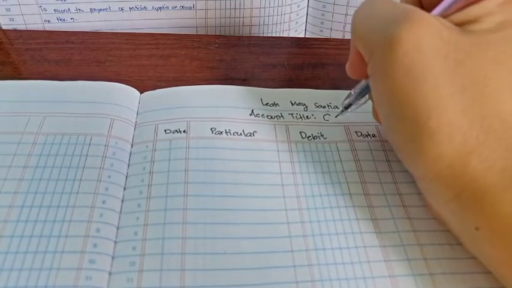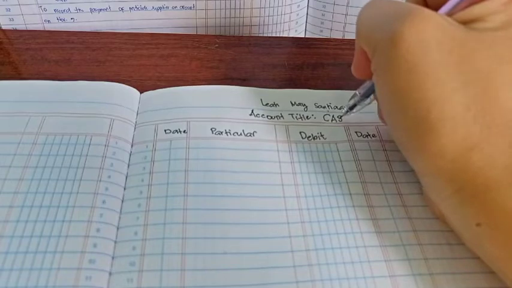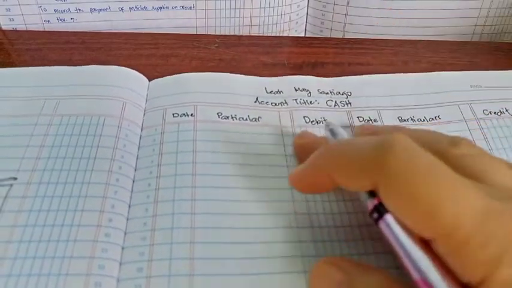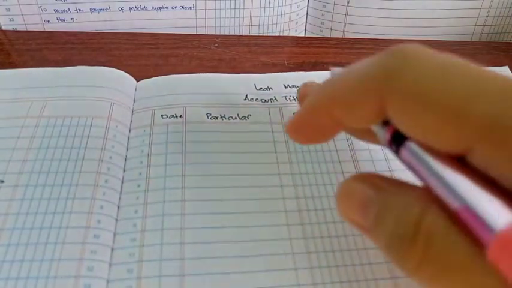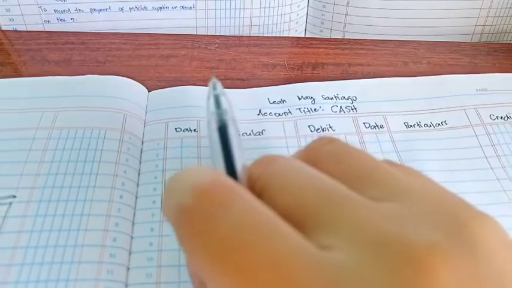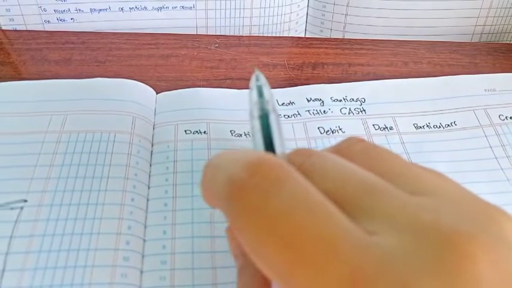Okay, so you will write here cash. Okay, so this is the cash. So, meaning, lahat ng makikita dito for the debit and the credit are the entries made for cash.